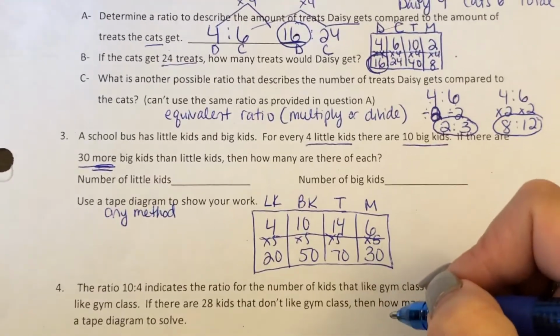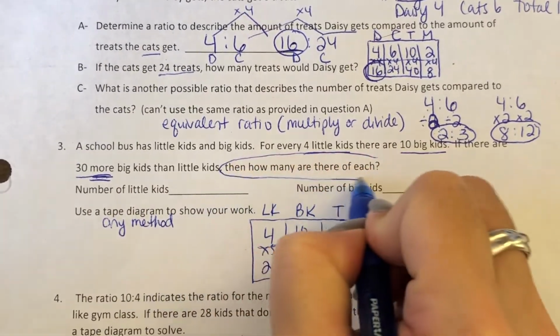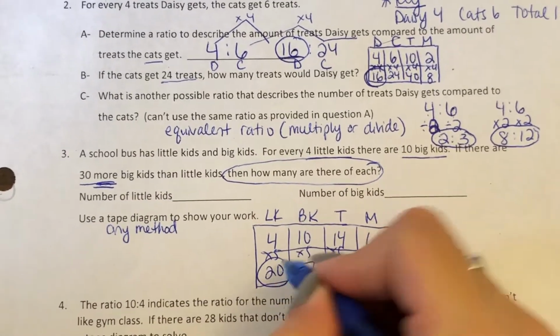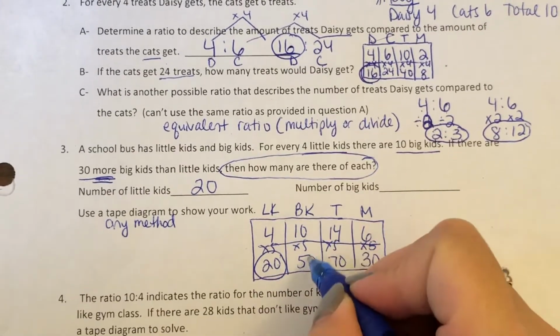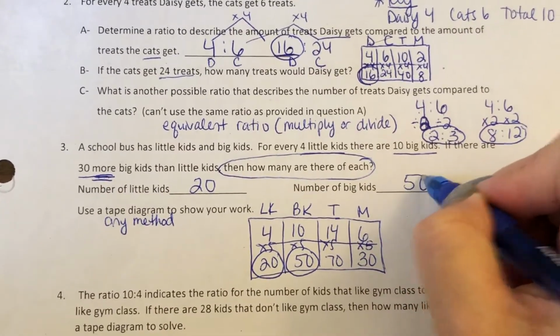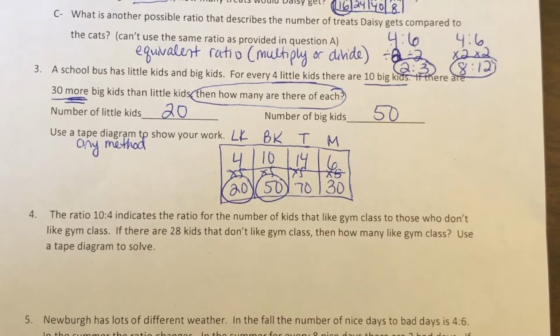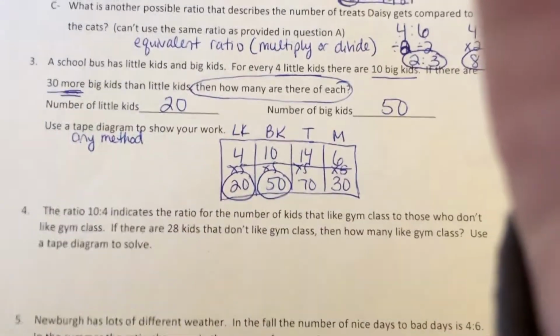Okay, so then the question is, how many are there of each? Well, the number of little kids, I go to my little kid column. We have 20 little kids. Then it says how many big kids? I go to my big kid column, and then there's 50 big kids. So you can use a tape diagram if you prefer as well, but the part total more chart will show you exactly every part to use.